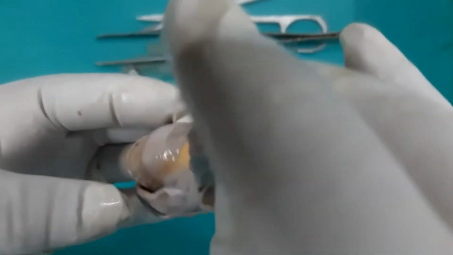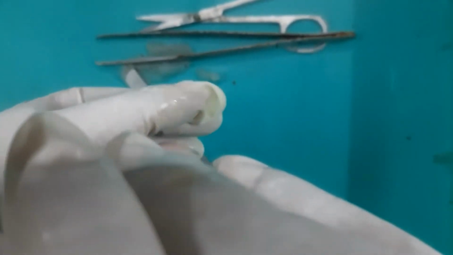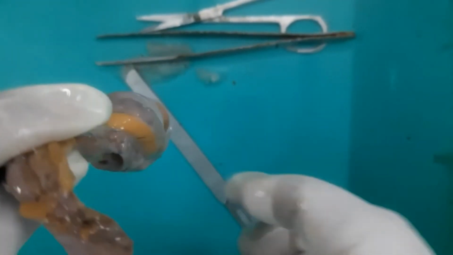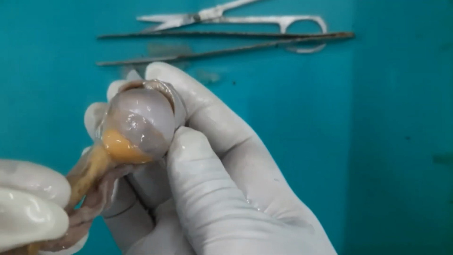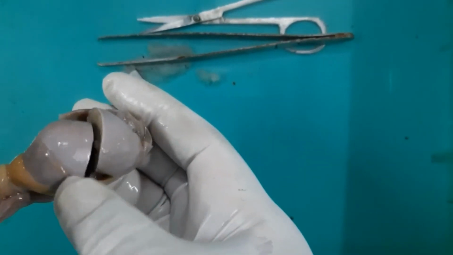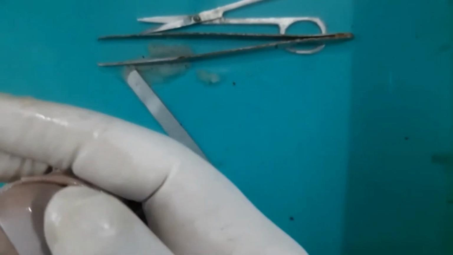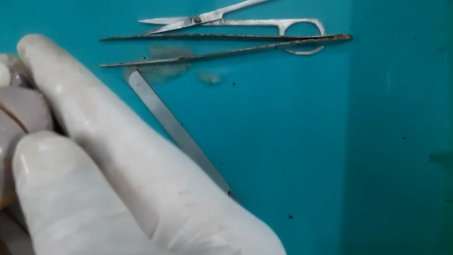Now for the side determination, you hold the testis in such a way that its anterior border faces anteriorly. Hang it with the spermatic cord, anterior border faces anteriorly, the medial surface should face towards the median plane, and lateral.